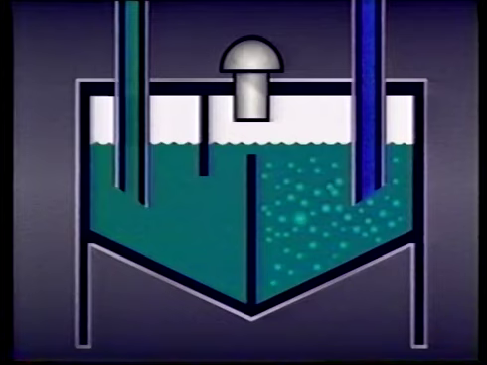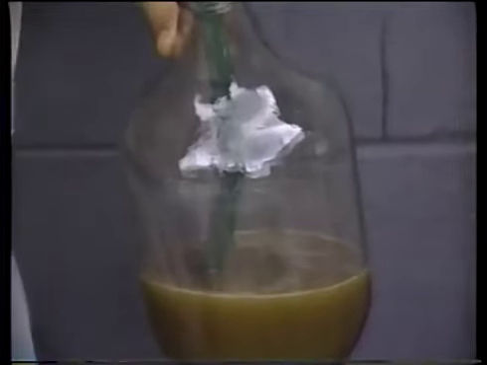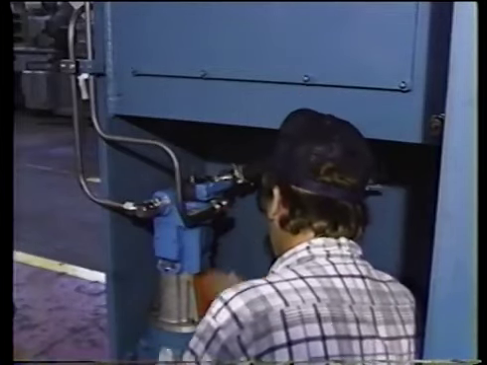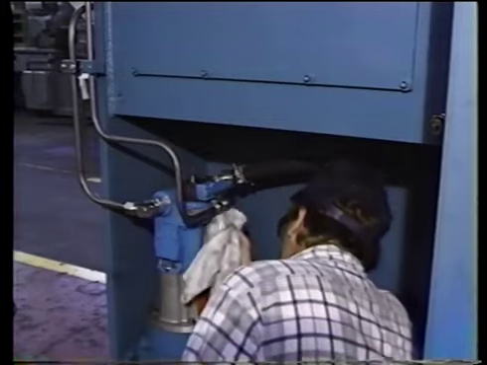However, some reservoirs don't have baffles, and some systems churn the oil so much that baffles aren't enough to prevent foaming. You can check for foaming oil by taking a fluid sample near the pump inlet in the reservoir. The foam will be obvious.